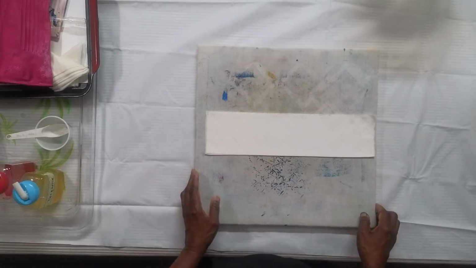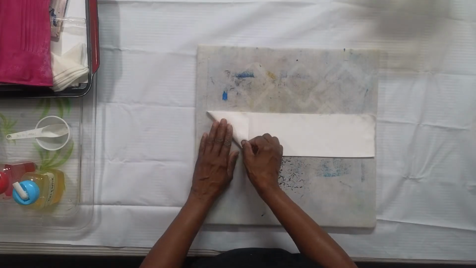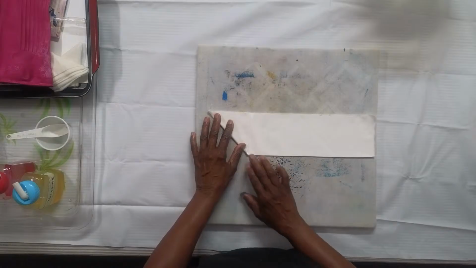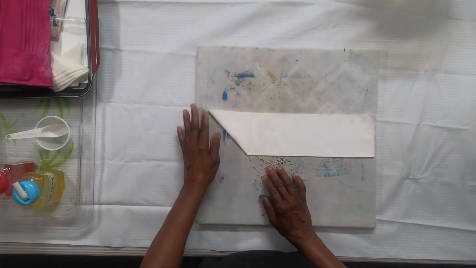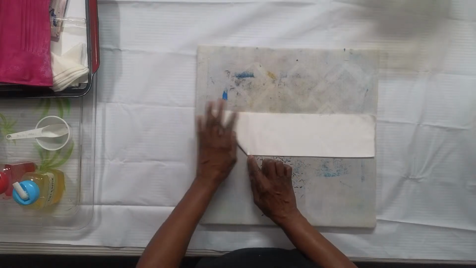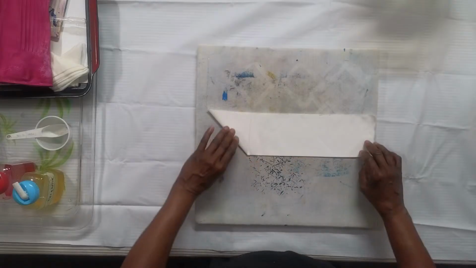Okay, we're going to start over. We're going to take this corner, move it up to the top, fold it so that it's up to the top, okay? And I'm just going to finger press it. That forms our first 90-degree triangle, or the basis of what we're going to have here.